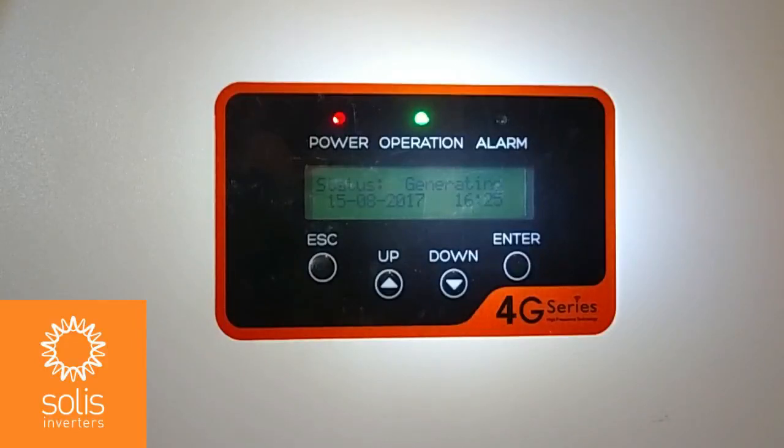Alright, so I put some light on the subject, and you can see what you would normally see when the inverter is operating normally. You see the red power LED, that indicates you have DC power coming from the array. The green operation light indicates you have AC power going out, and the alarm LED would indicate you have a problem with the system. There's the 2-line LCD and the 4 buttons you're going to use to get into the internal menus of the inverter.